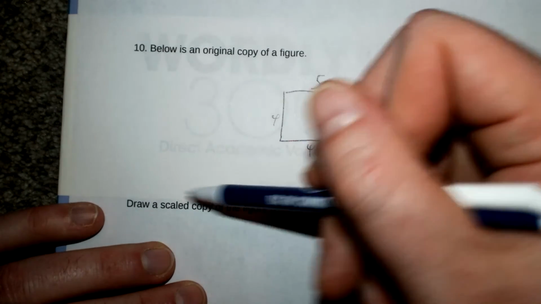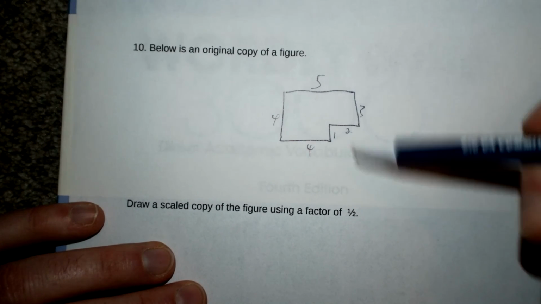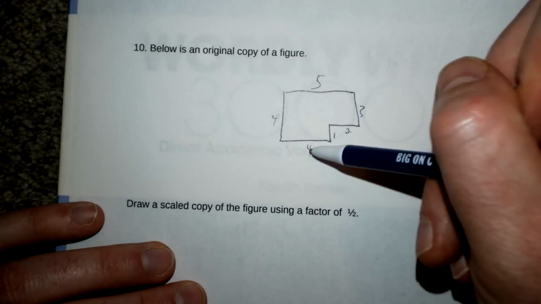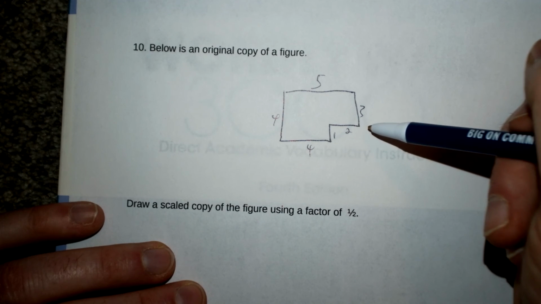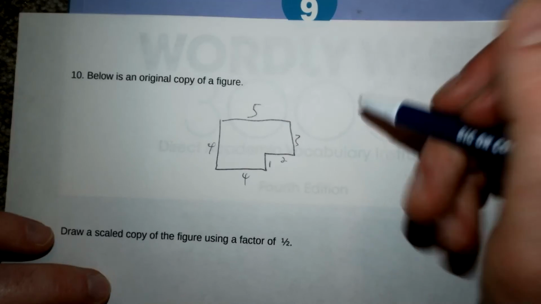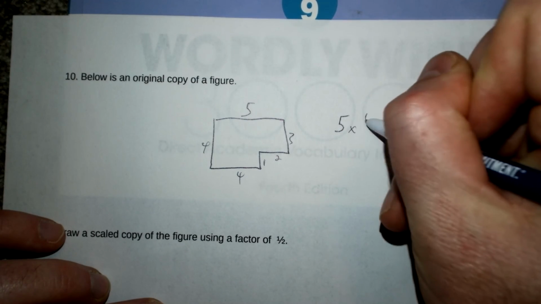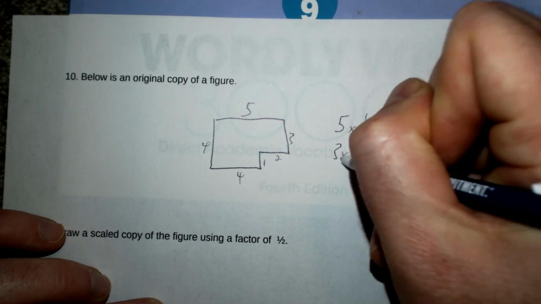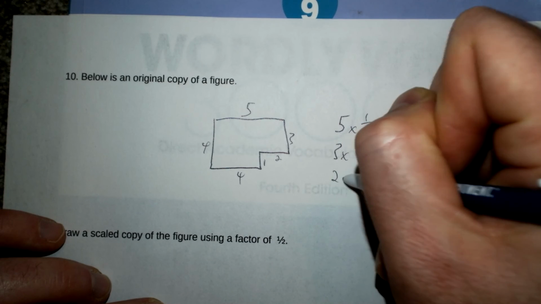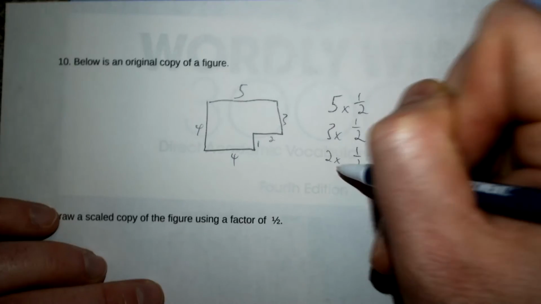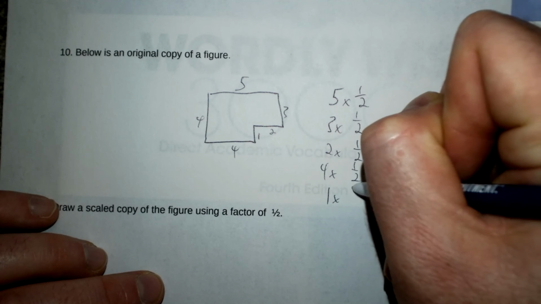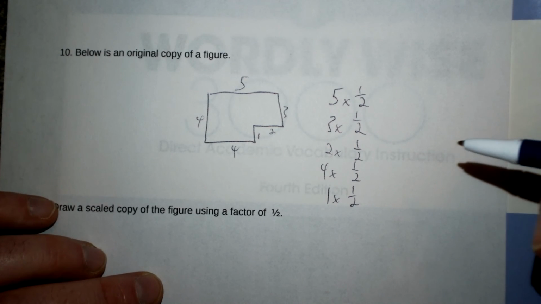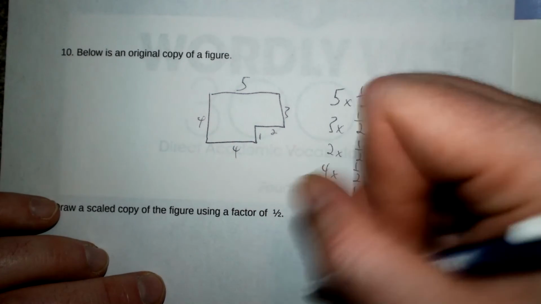Okay, draw a scale copy of the figure using a factor of 1/2. All of these numbers need to be multiplied by 1/2. So 5 times 1/2, 3 times 1/2, 2 times 1/2, 4 times 1/2, 1 times 1/2, and then you figure out your answers. And then you draw it on there.